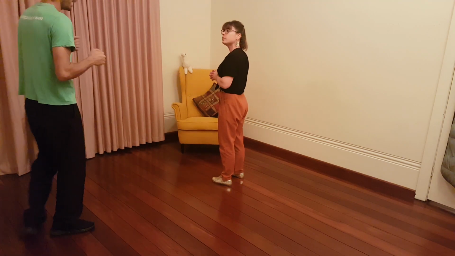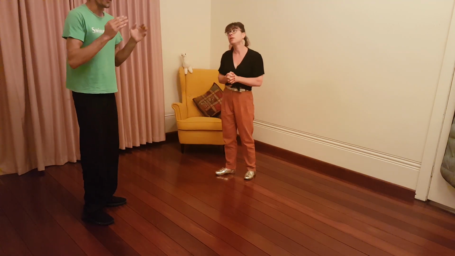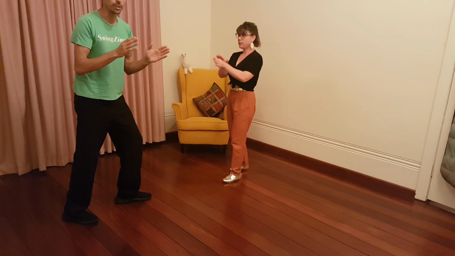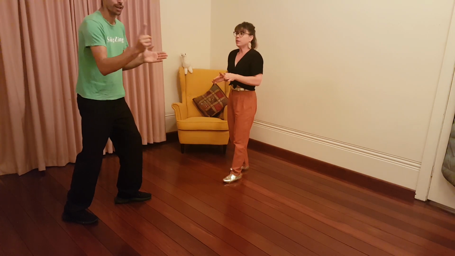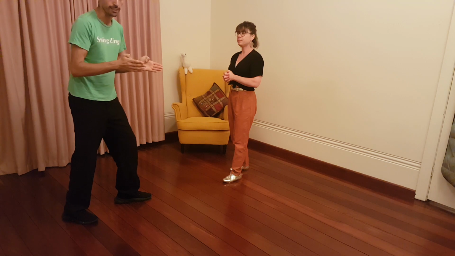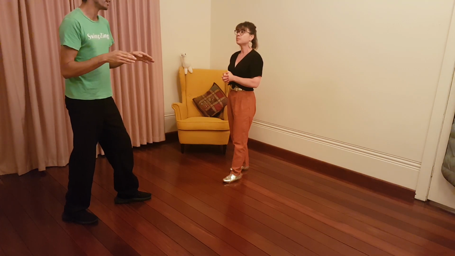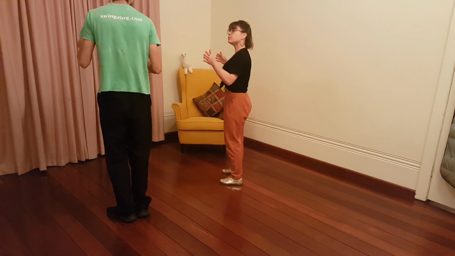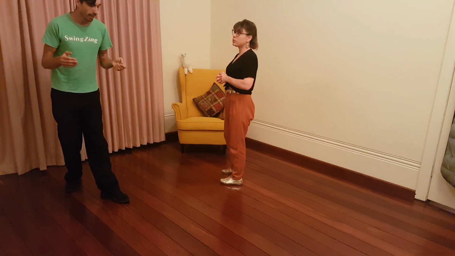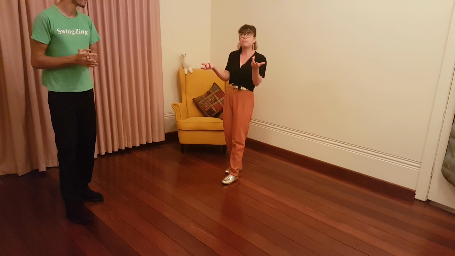So, if you're facing the camera, only do moves that do a full turn. Any moves like a tuck turn where you do a half turn don't work. If you're dancing sideways, you can then do a few more options. So have a play with it.